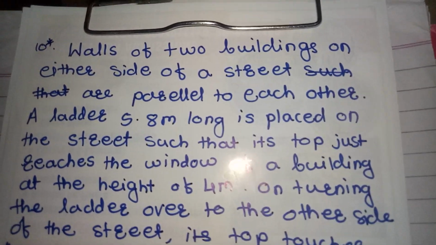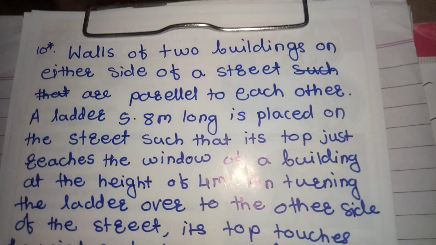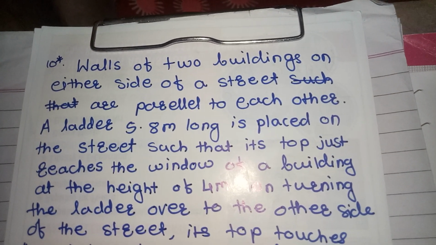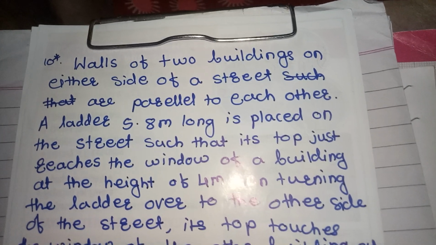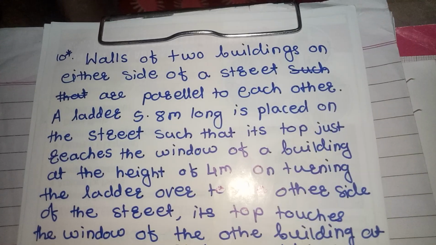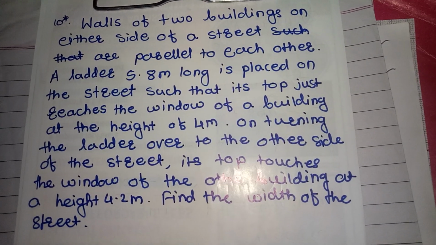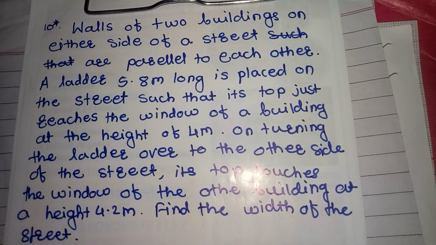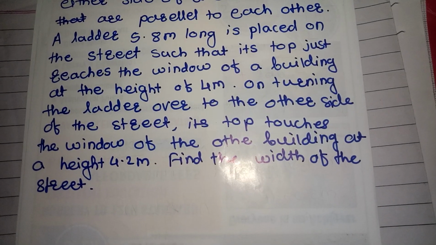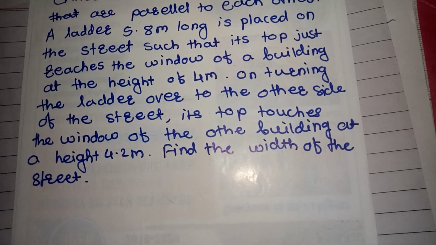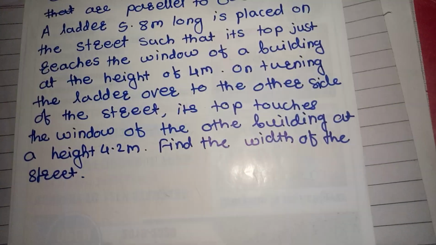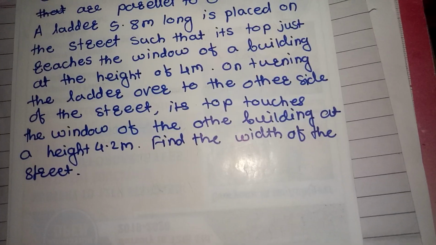Walls of two buildings on either side of a street are parallel to each other. A ladder 5.8 meter long is placed on the street such that its top just reaches the window of a building at the height of 4 meters. On turning the ladder over to the other side of the street, its top touches the window of the other building at a height 4.2 meter. Find the width of street.